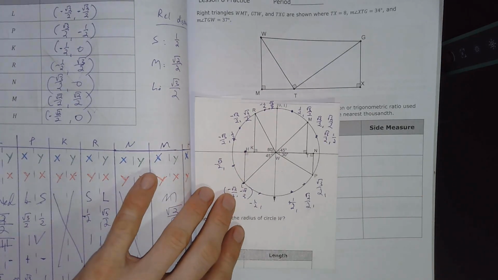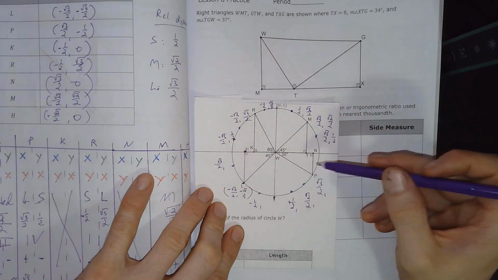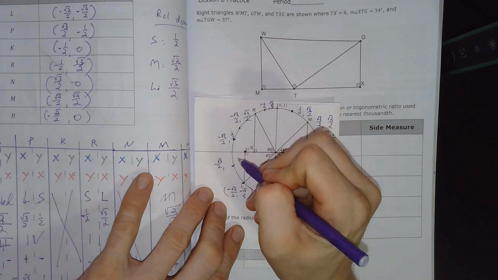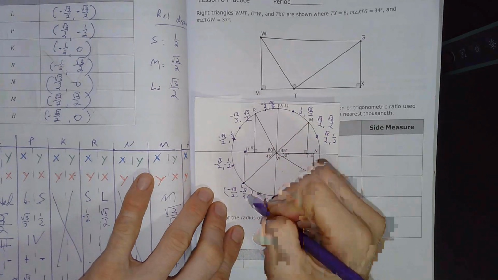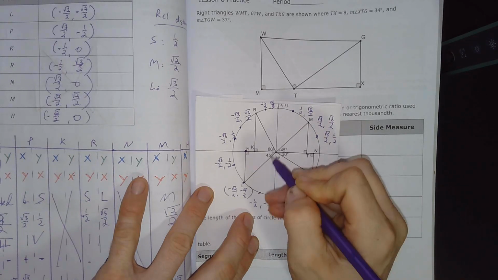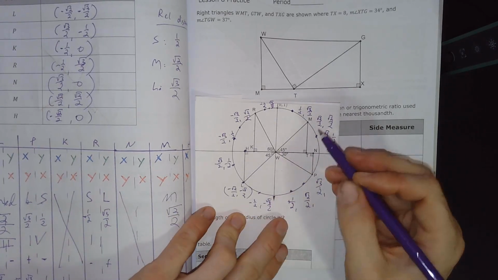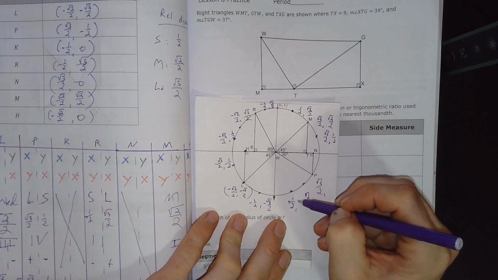Okay. Now everything on this side is going to be negative, because they're all below the x-axis. It's the shortest distance from my x-axis. Negative 1/2. Negative square root of 2 over 2. Negative square root of 3 over 2. The longest distance from my x-axis. And now it's still negative.